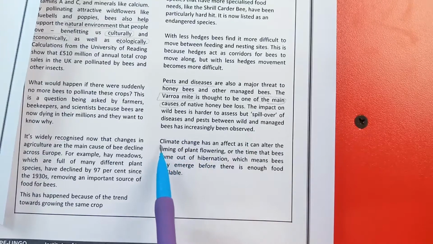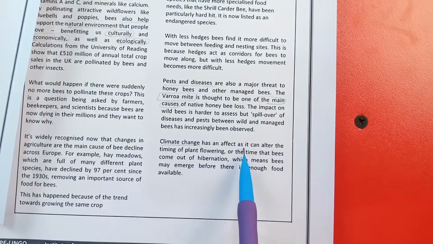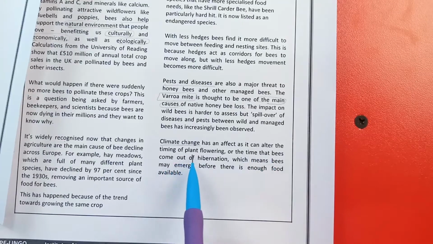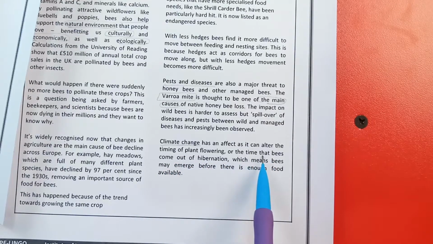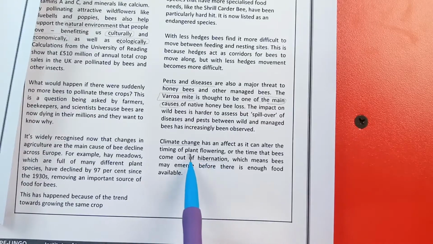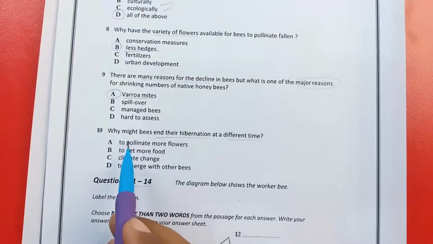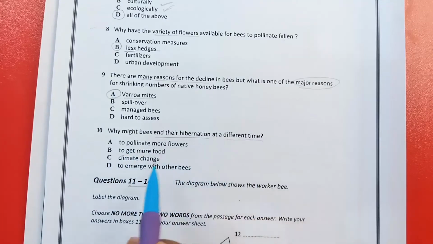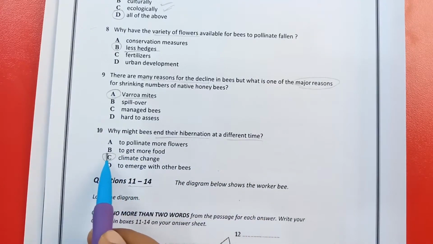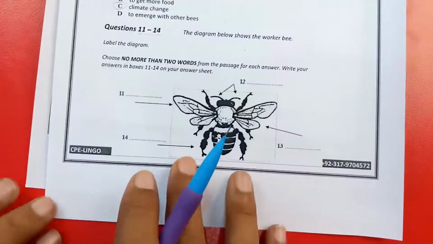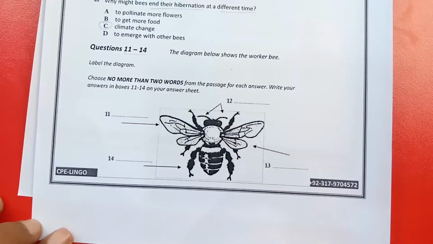Climate change has an effect as it can alter the timing of plant flowering or the time that bees come out of hibernation. That reason is climate change, which means bees may emerge before there is enough food available. Because of climate change, they end their hibernation at a different time. Now we have a diagram, and this is the diagram.